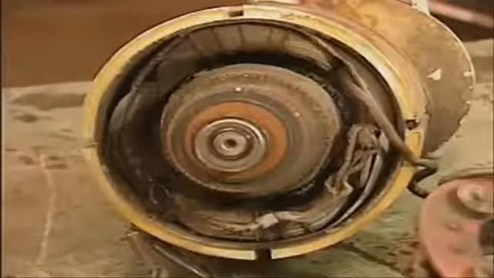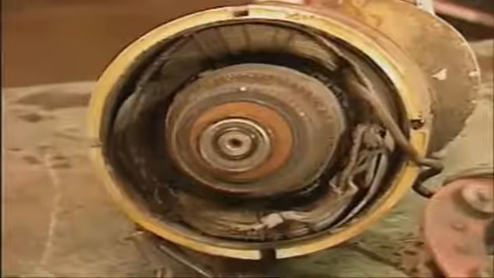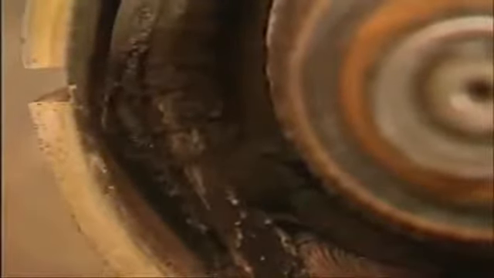Evidence of a short in a motor is usually found in the condition of the insulation. For example, the insulation may be hot to the touch, it may be charred, or it may crumble when it's touched.